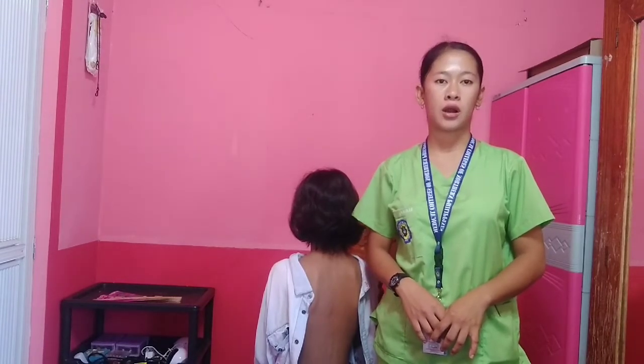Percuss diaphragmatic excursion on each side of the posterior thorax.